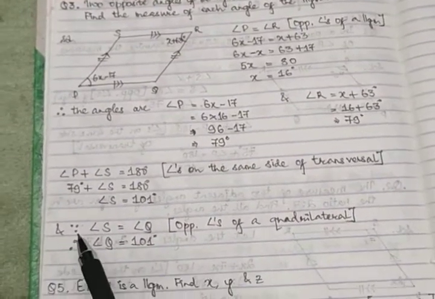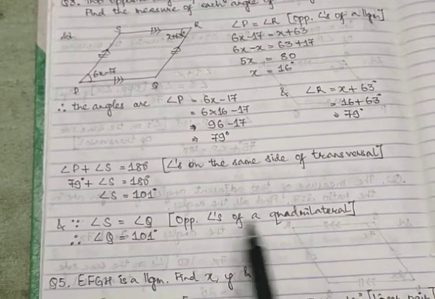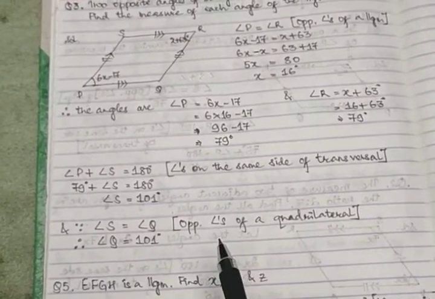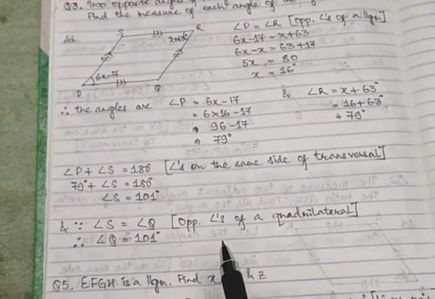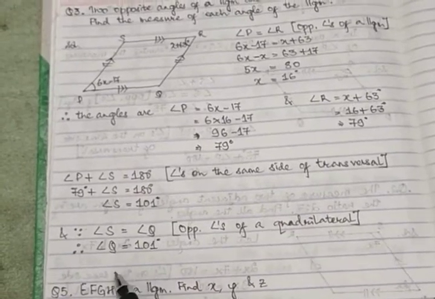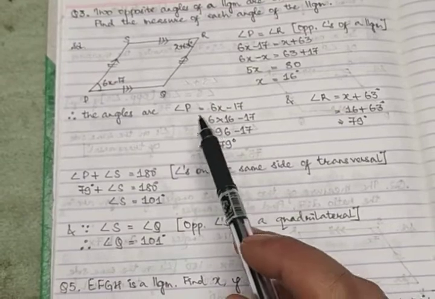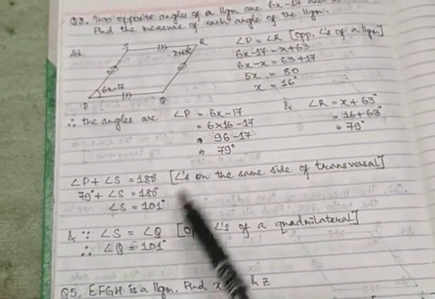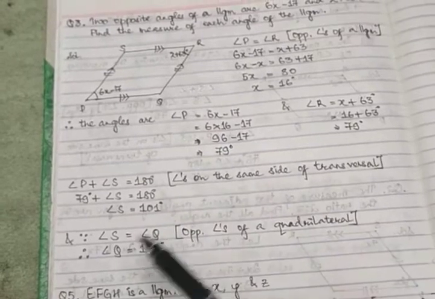Since angle S equals angle Q, the reasoning, you cannot miss. For each and every new thing you write, you need to write the reason why. So, opposite angles of a quadrilateral, therefore angle Q equals 101. So now we got all the four angles, P, Q, R and S.